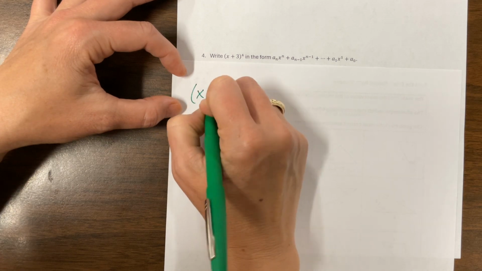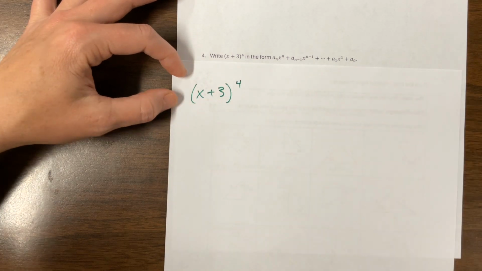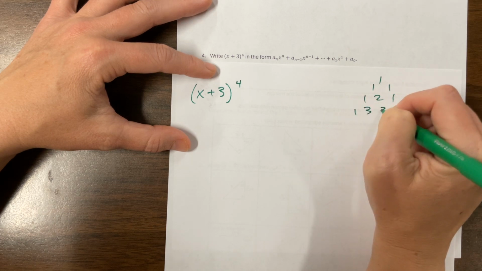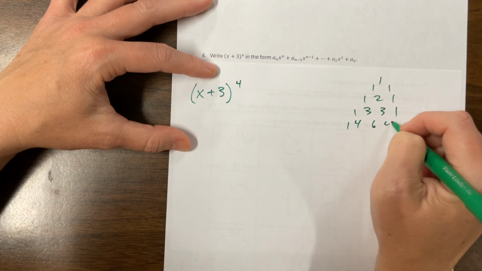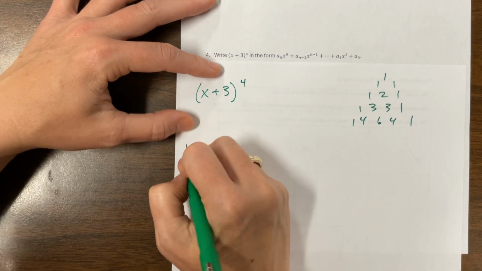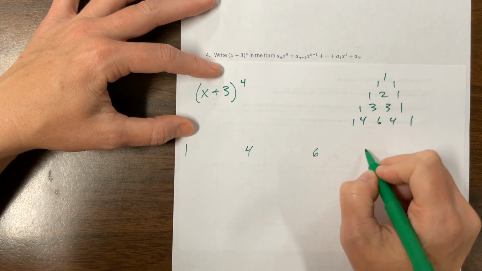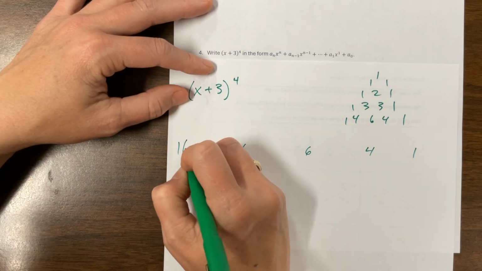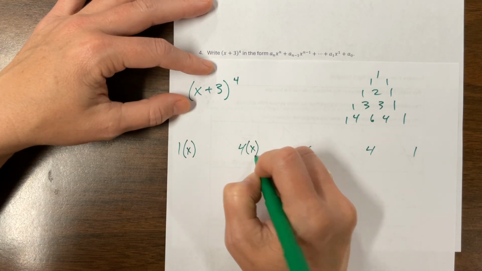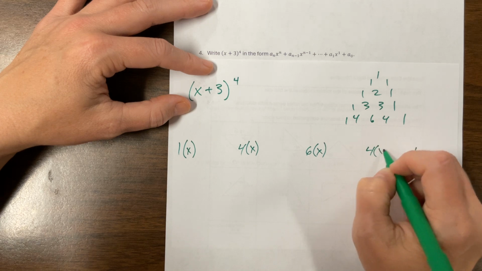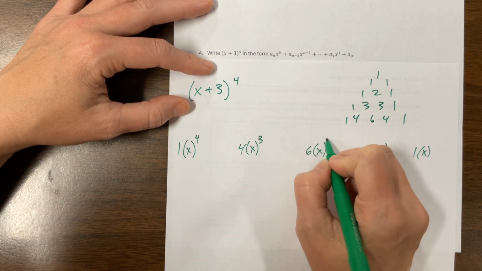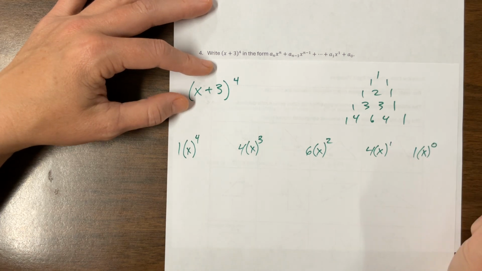So what we're going to do is take x plus 3 raised to the 4th power. With 4, we come to that row of Pascal's triangle that has a 4 in it. And so it's 1, 4, 6, 4, 1. Okay, and then we take the x term, or the first term with x, and you can write this all out, and then we start with a degree of 4, 3, 2, 1, 0.